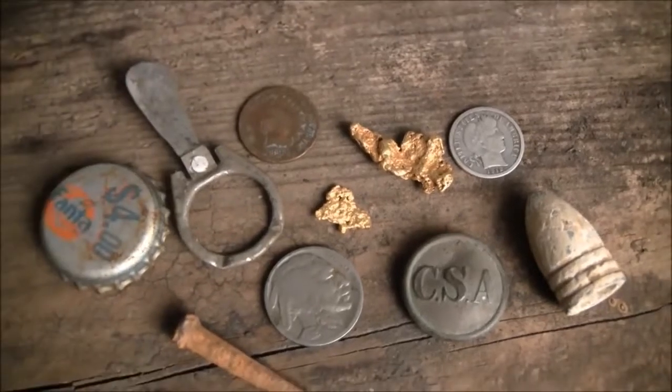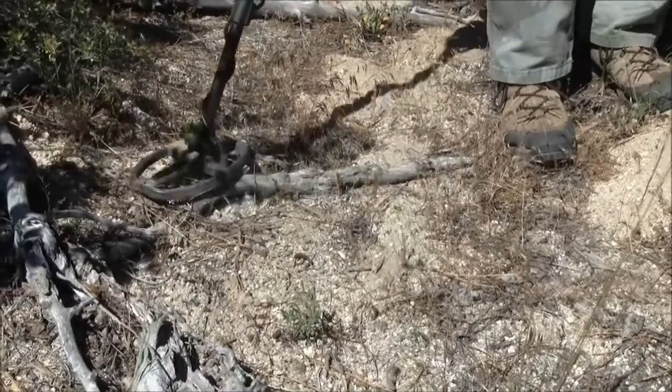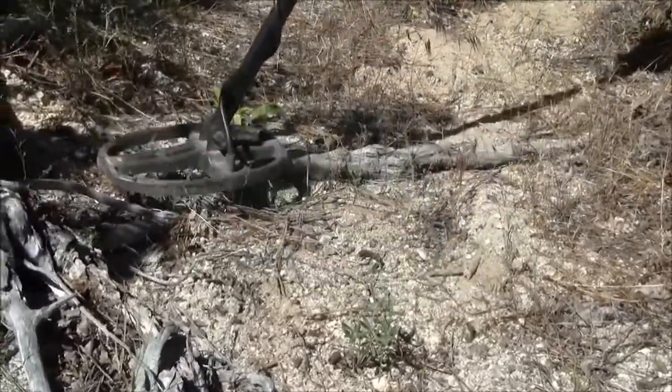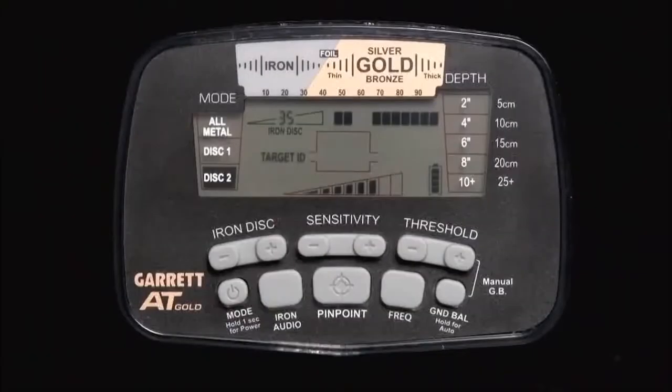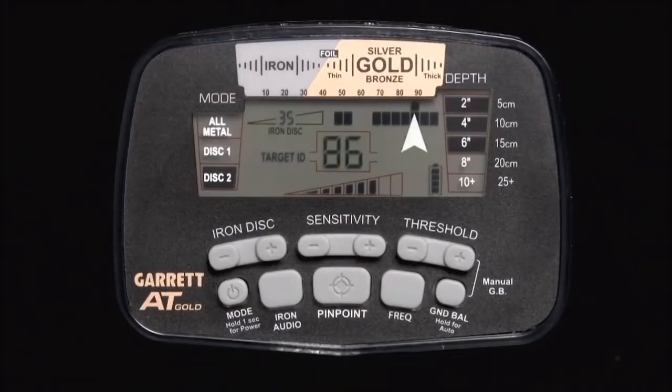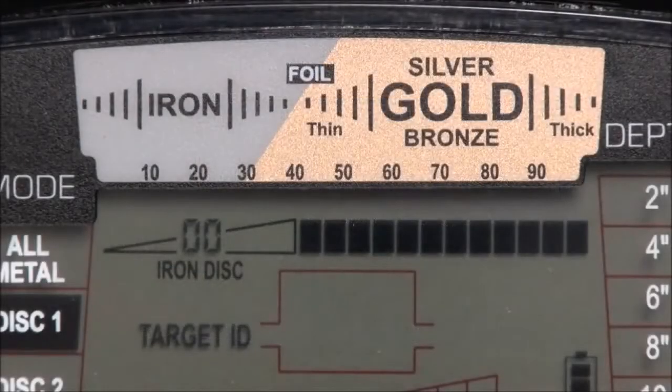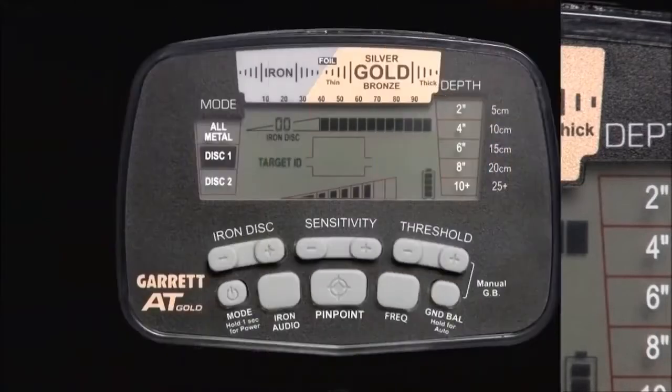referred to as targets. Garrett's exclusive Target ID technology provides two indicator scales to help identify targets. The lower scale is the AT Gold's discrimination pattern setting. These dark segments on the lower scale indicate what targets your detector will sound on. And when it sounds, a single segment will appear on this upper scale to show what you have found. The Target ID legend just above will then help you to identify the target.